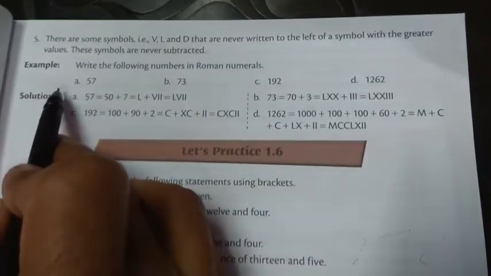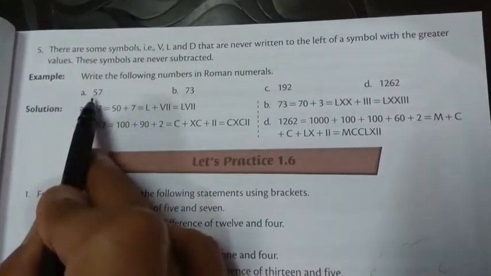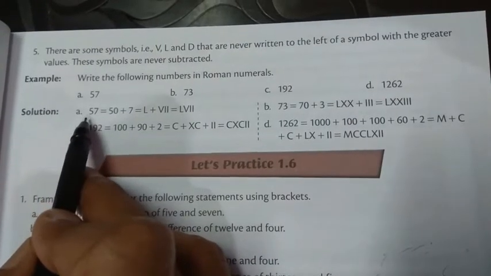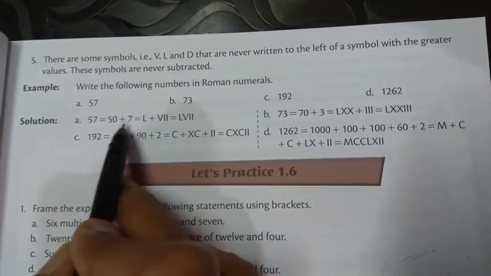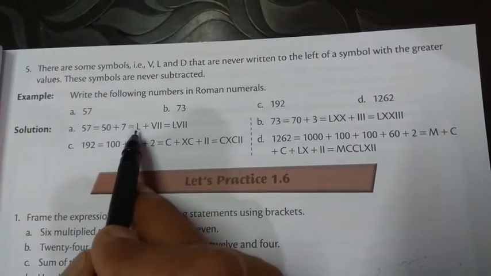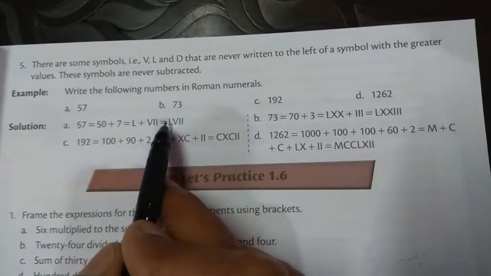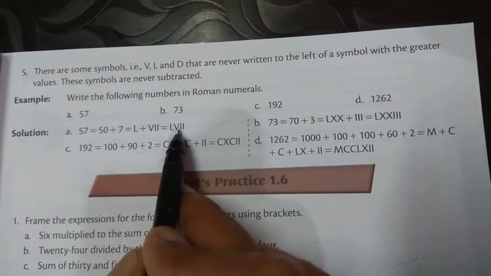See, example number 1. Add the following numbers in Roman numerals. 57. You can resolve 57 like this: 50 plus 7. L stands for 50 and 7 is V, I, I. So, you can write in Roman numerals 57 is L, V, and double I.